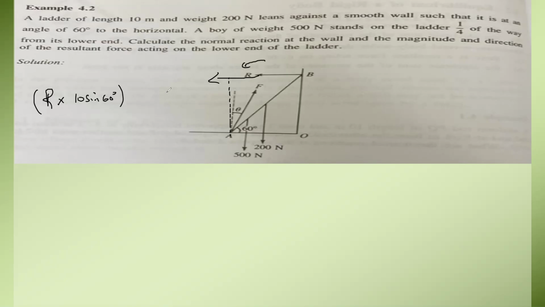Now I need the clockwise turning effect. The force of 500 Newton is causing a clockwise turning effect. And what is the distance? How much is this length? Because they mentioned it is 1/4 way, that is equal to 0.25. Because if the total length is 10, this distance will be 0.25. So a force of 500 Newton, the weight of the boy, at a distance of 0.25 meters, and that is also making an angle of 60 degrees.